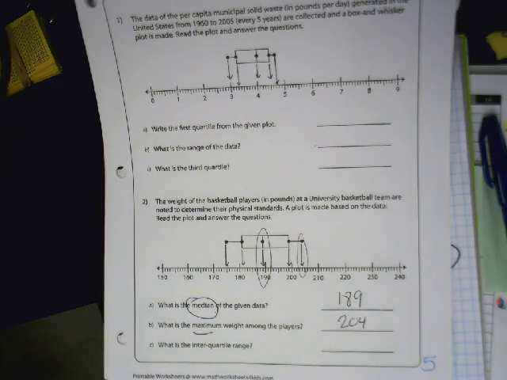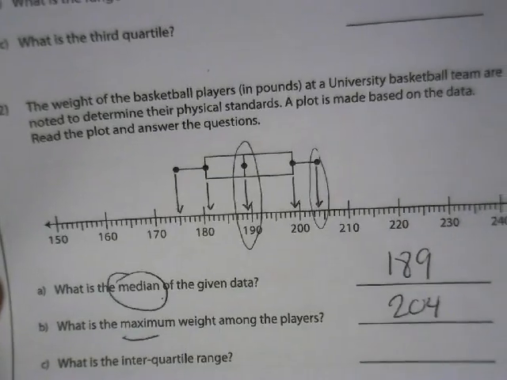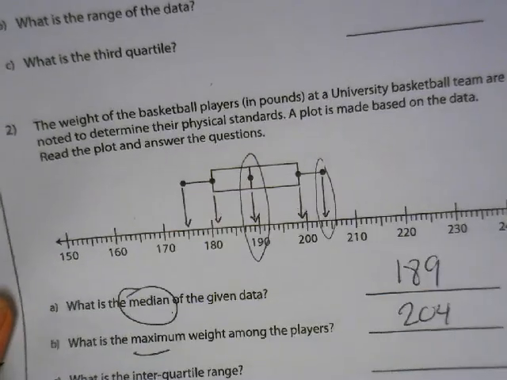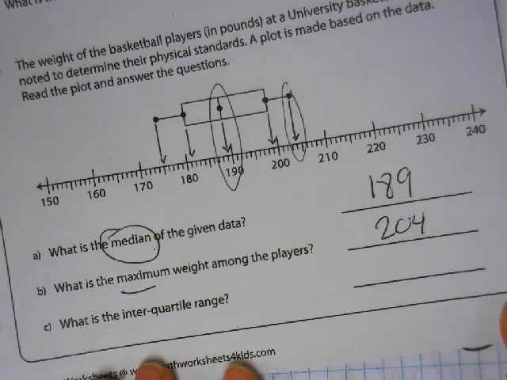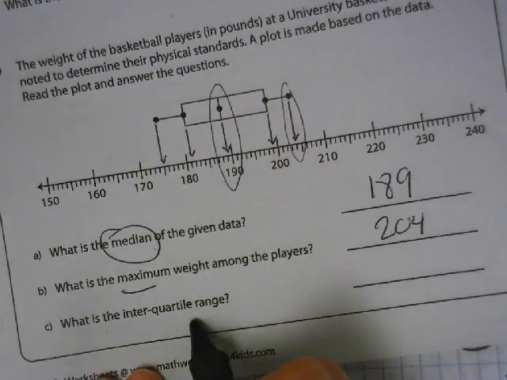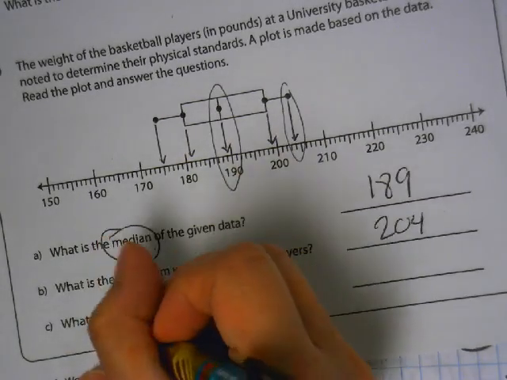something new. Inner quartile range. Not regular range, not big minus small, but the inner quartile range. So what does inner quartile range mean? Nick? The lower and the upper quartile, like a range. Yeah. The range of the quartiles. So when it says inner quartile, we're looking at the quartiles.